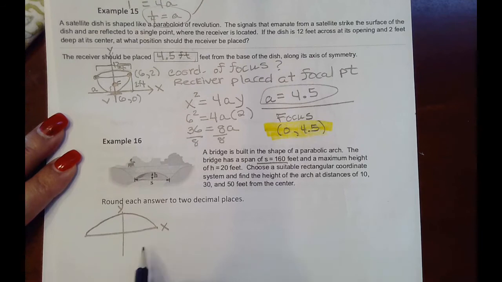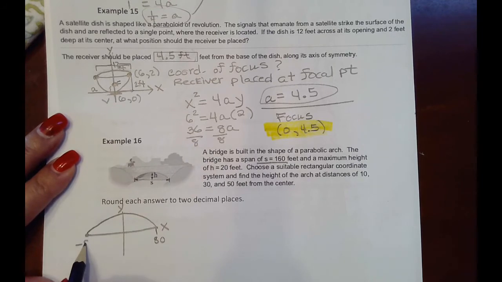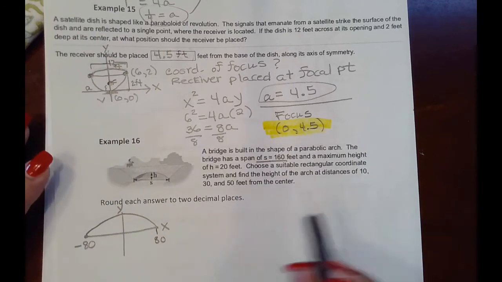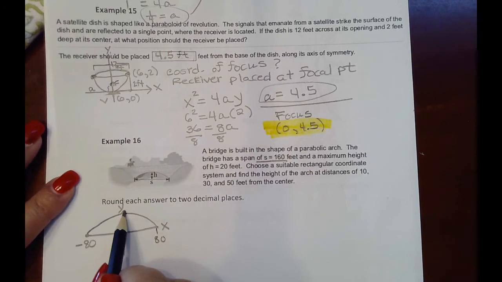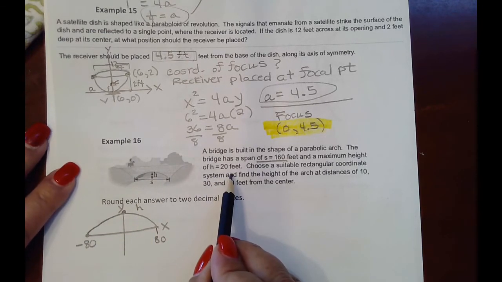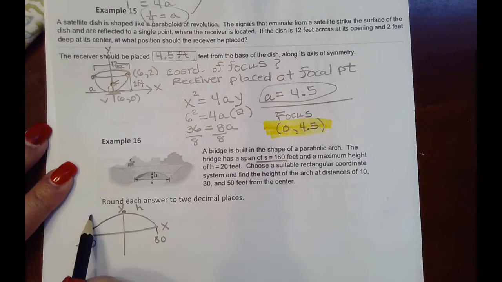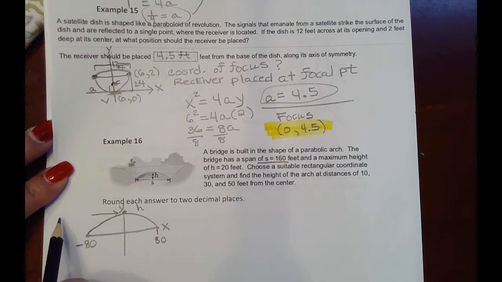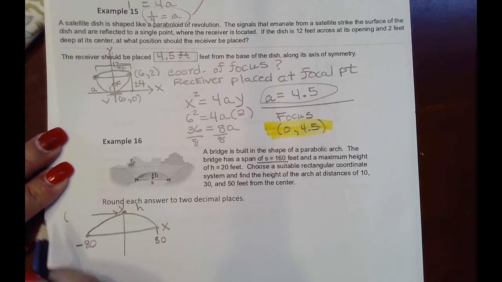So that means this would come in at 80, and this would hit at negative 80 to give you a total span of 160. This vertex here, it says that the height, which they're talking about where the vertex is, is 20 feet. So the coordinates right there at the vertex are 0, 20. It's 20 units up in the air.